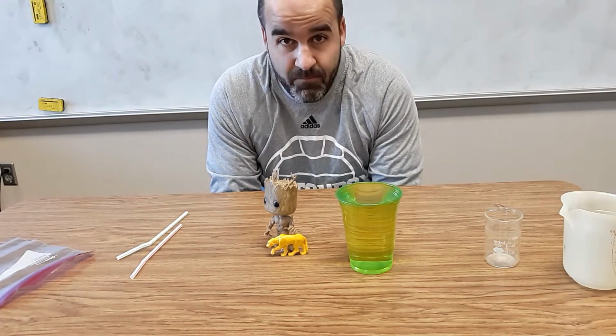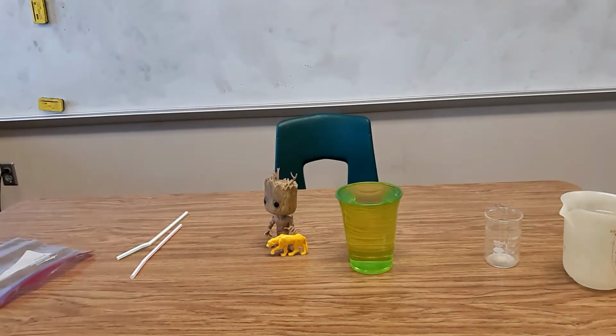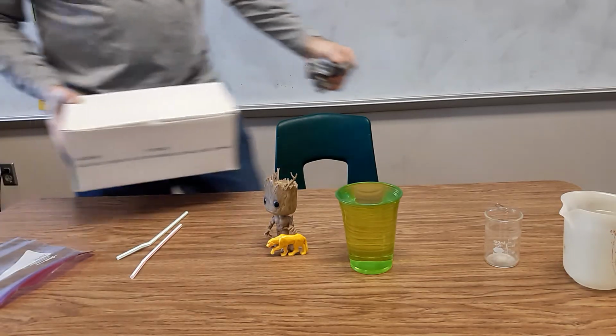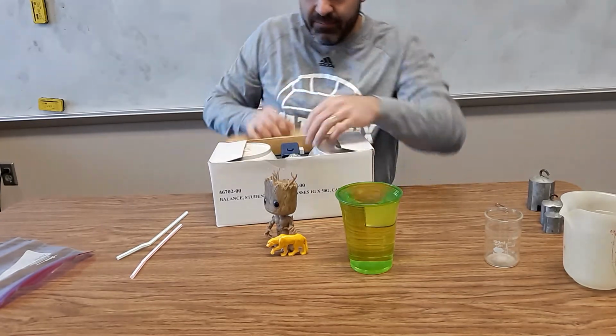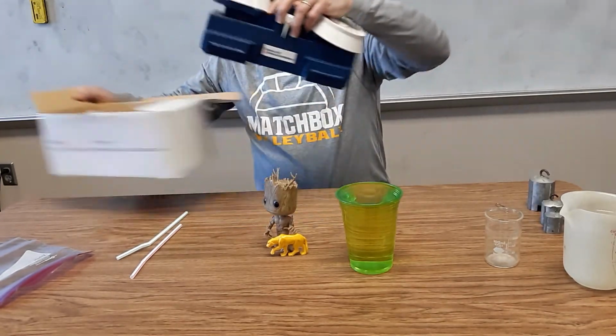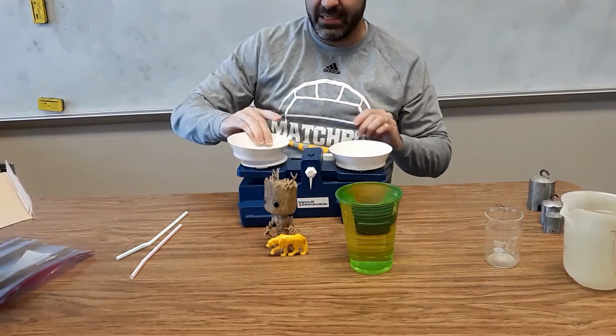Okay? First thing we need to understand, let me go get something, is matter all has mass, meaning that it is made up of particles. And so what I'm going to do is go ahead and bring over some stuff to show you that matter has mass. We're going to use this thing right here that's in my box. It's called a balance. And the balance here will show us that all matter has mass.